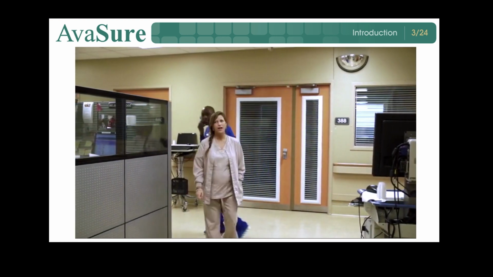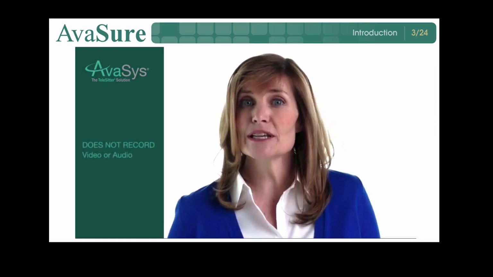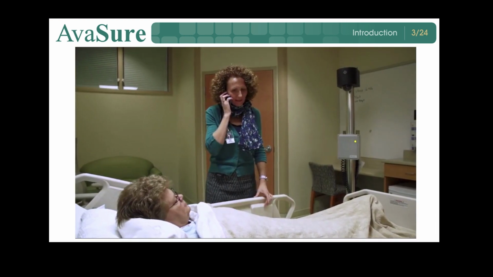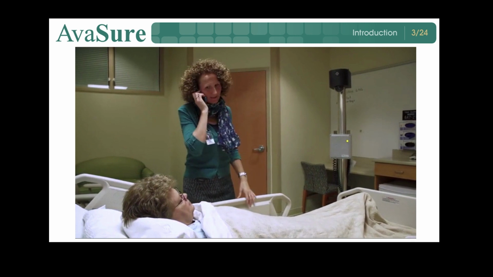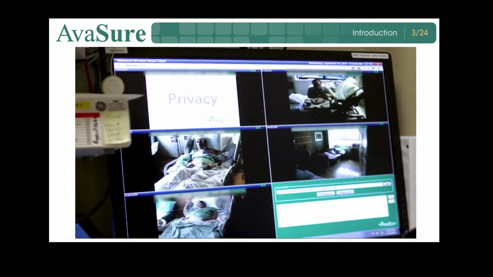The AvaSys system meets HIPAA privacy rules. It does not record video or audio. The program also has an electronic privacy curtain that allows in-room clinical staff to ask the observer to stop the live video feed while a bedside procedure or bath is occurring.